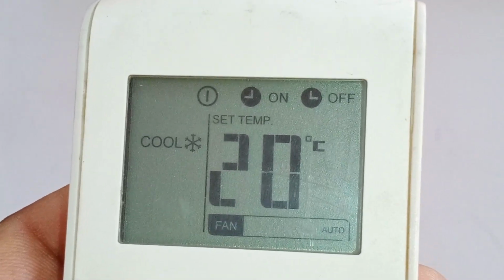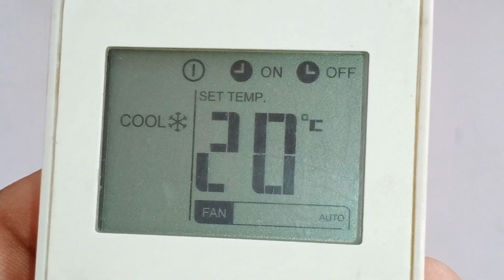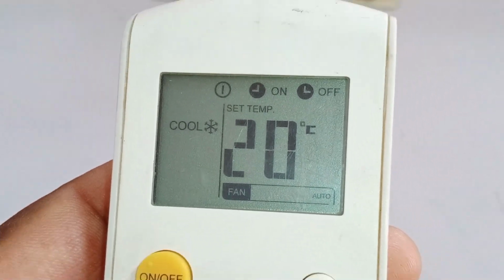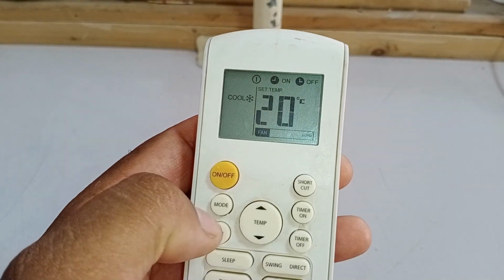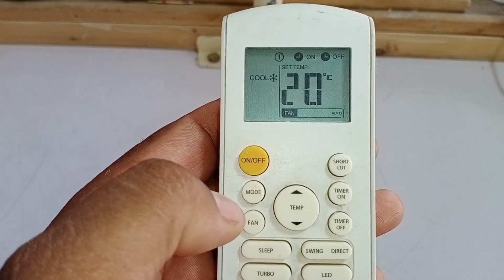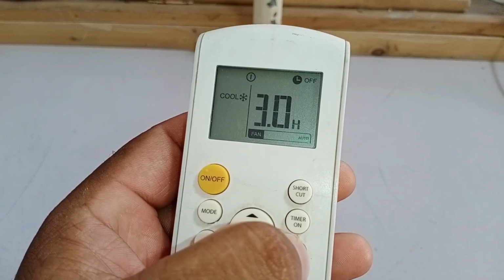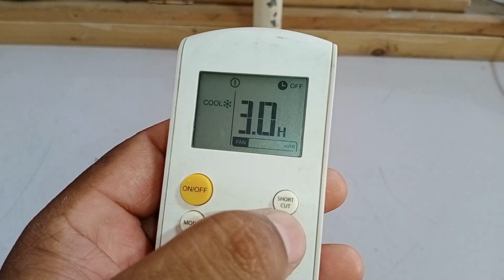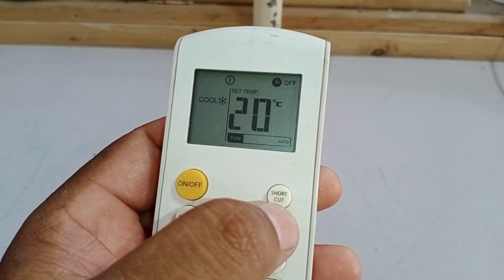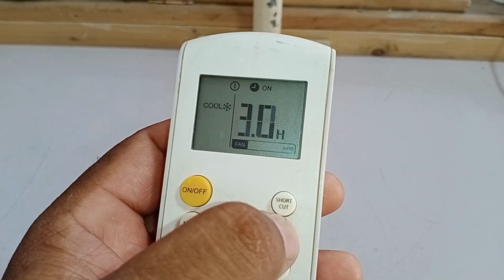Once the settings are saved, the unit will automatically turn on after 2 hours and then turn off after 8 hours. The sequence in which these timers work depends on the order in which they are set. If timer on is set first, the unit will turn on first and then turn off at the set time. Similarly, if the unit is already on and I want it to turn off after 3 hours and then turn back on after 5 hours, I can set these values accordingly and the settings will be saved.